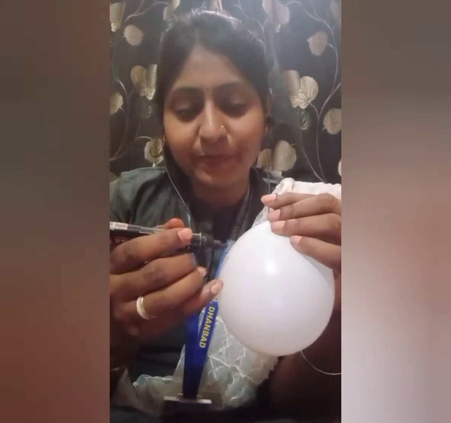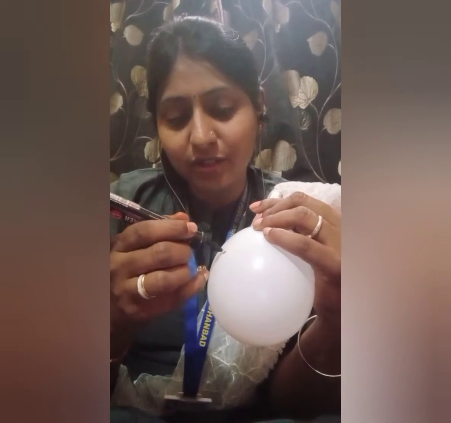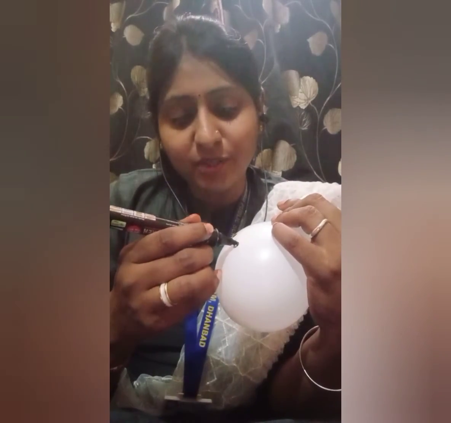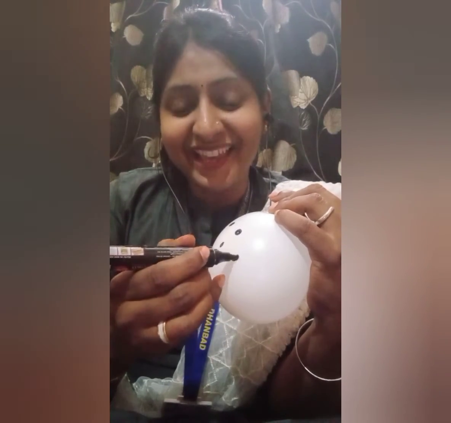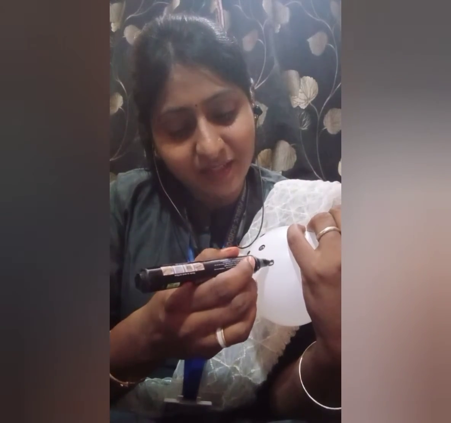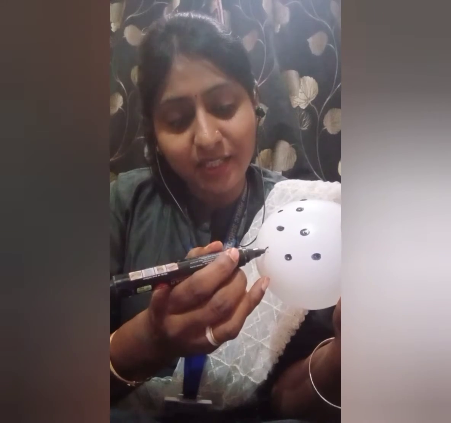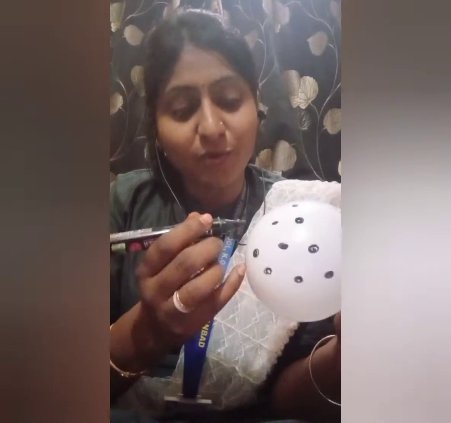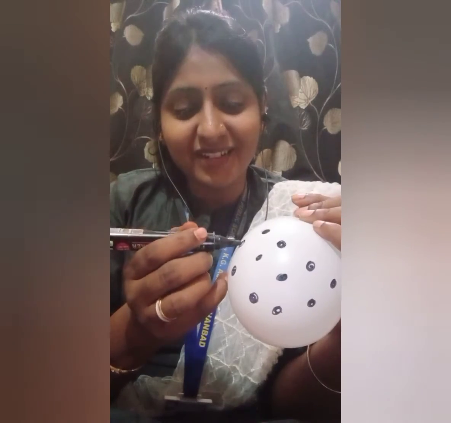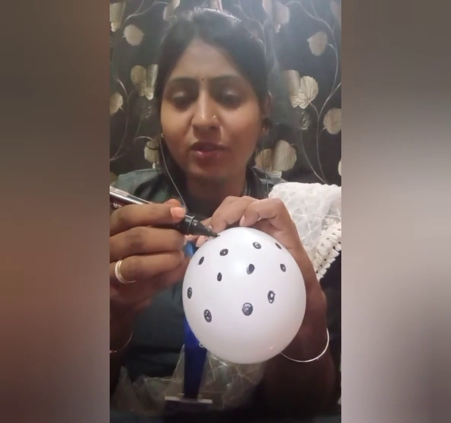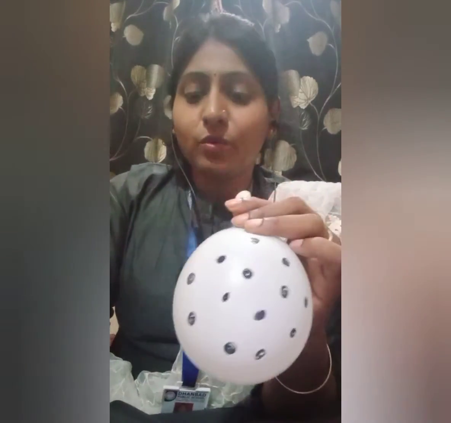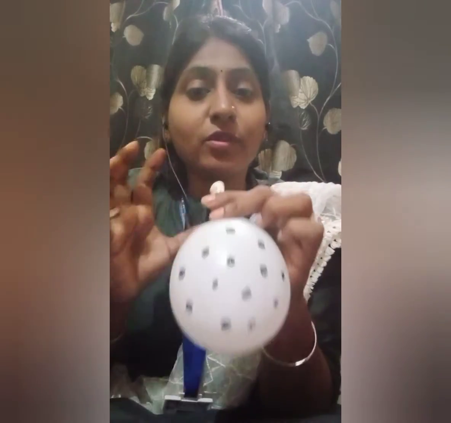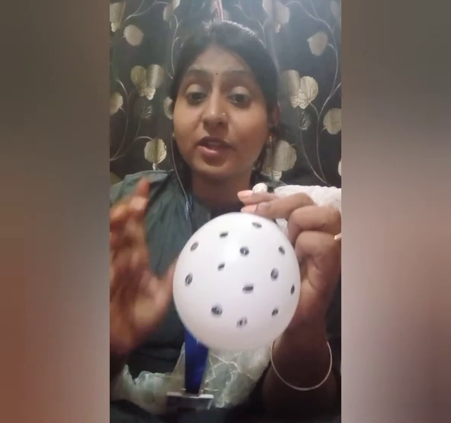And you must know that the galaxies are so many in number, so we can put as many dots on this balloon as we want, right? Let's assume these dots to be the galaxies of the universe, right? Okay, this many only for now. Now what I am going to do is blow some more air into it. Okay, let's see what is going to happen.